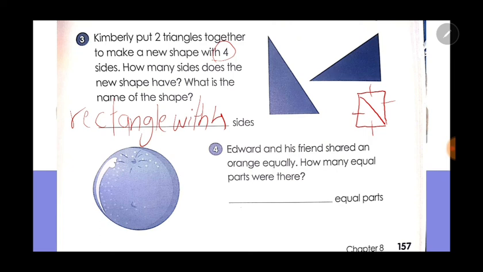Let's see now number 4. Edward and his friend shared an orange equally. How many equal parts were there? Edward and his friend. We have only one friend, and Edward is 1. When I want to share 1 in 2 parts, excellent, 2 equal parts. Each part is what? A half. Amazing.